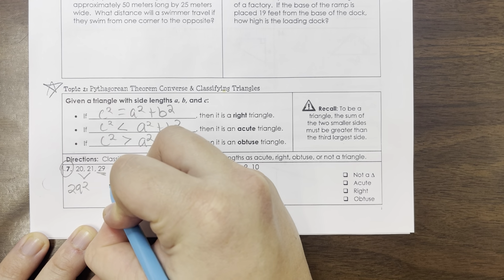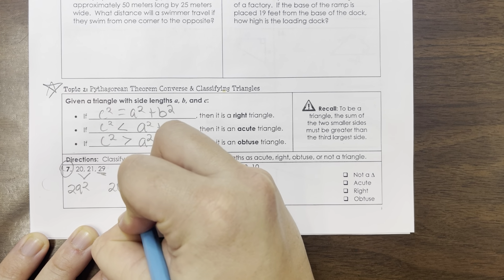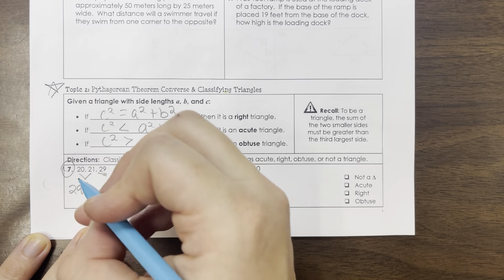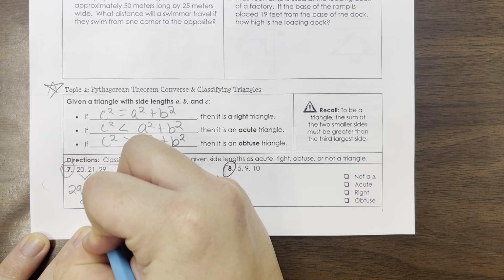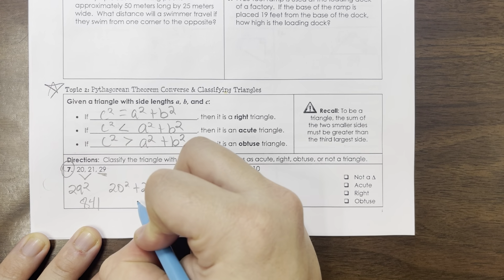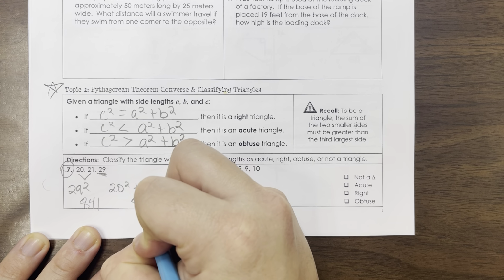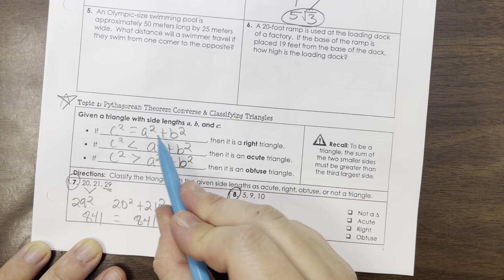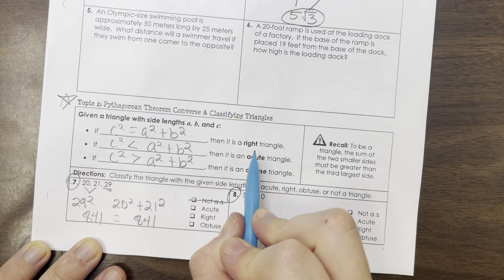We're going to see how that compares to 20 squared plus 21 squared. Okay, this gives me 841. And if I square these and add them up, I get 841. So if they equal each other, then it ends up being a right triangle. So I'm going to circle that answer.